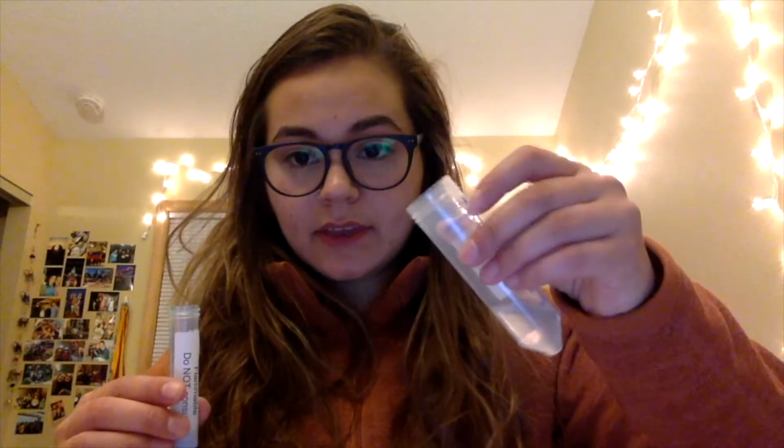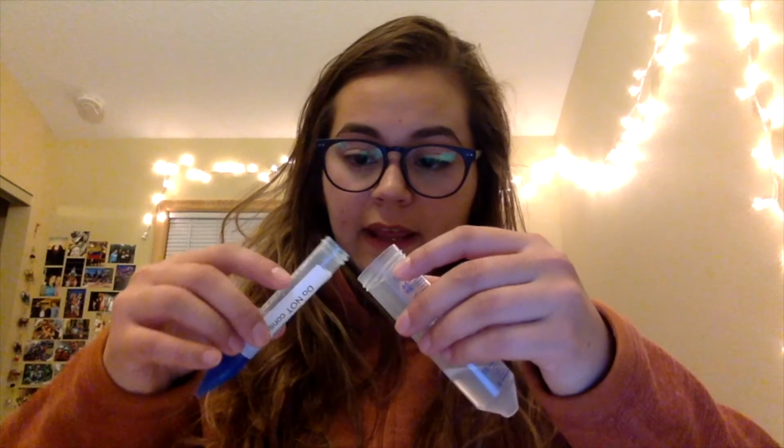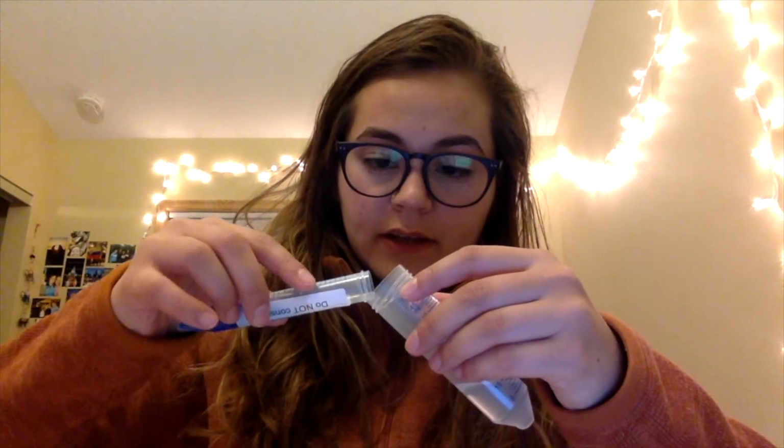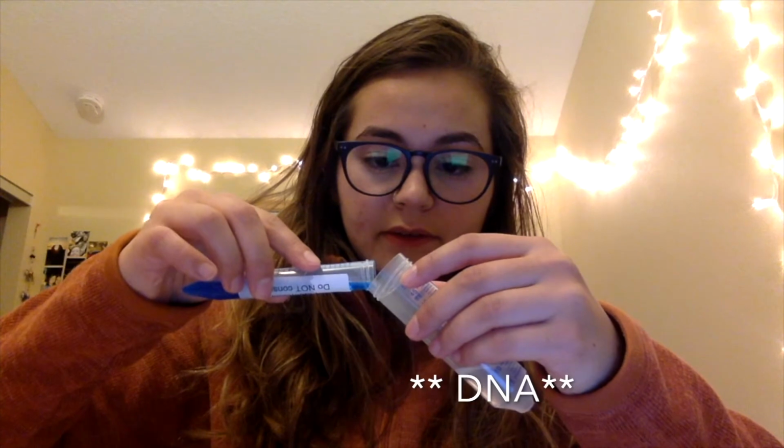So now that we have this tube, we're also going to get our tube with our alcohol. So, okay. So we're going to take our tube right there, and we're going to take this blue rubbing alcohol, and we're just going to tilt this one very gently, and we're going to add the rubbing alcohol very slowly, trying not to disrupt our cells.